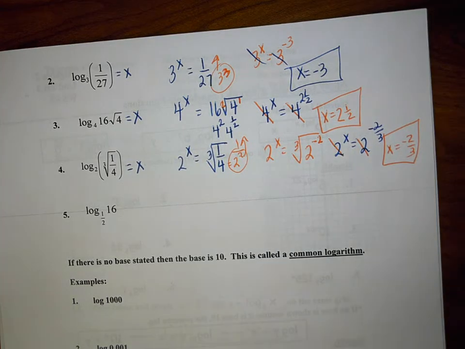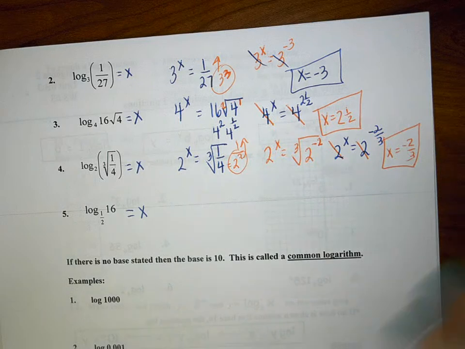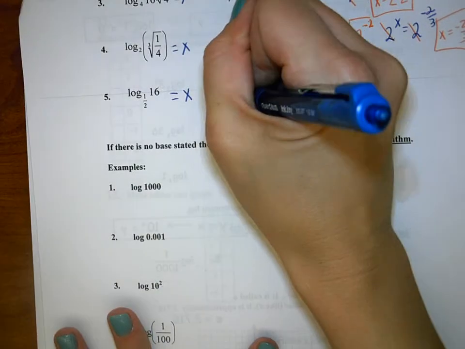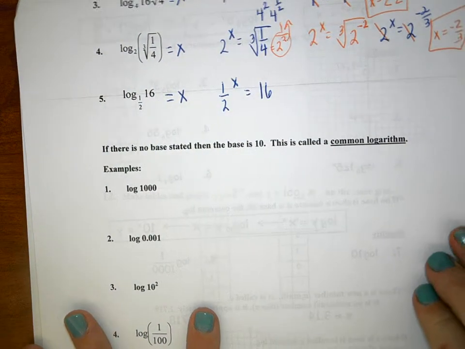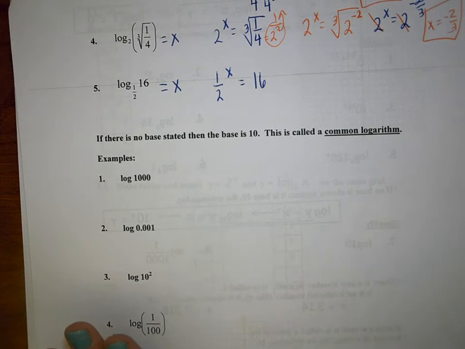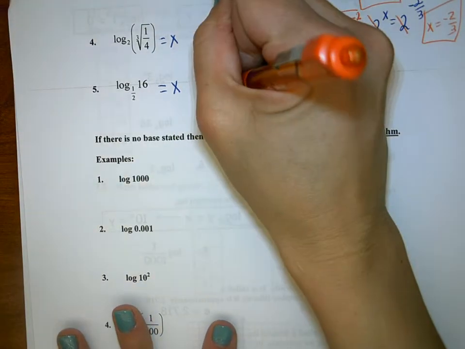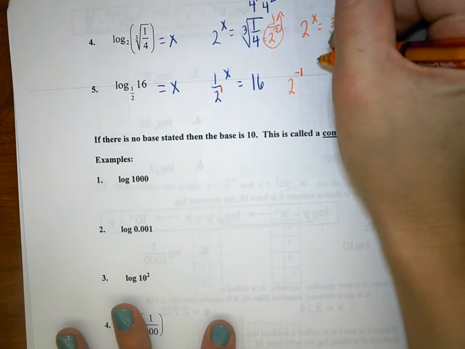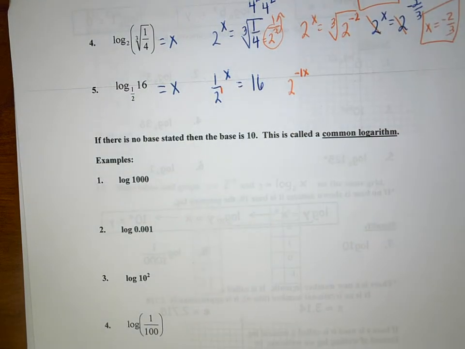I was pretty weak. Okay, number 5. We're going to put equals x. This one's tricky, okay? And then what will I do? So it's 1/2 to the x equals 16. What base do you think we're going to want for this? 2. So this one is going to change. It's going to be 2 to the -1, and since there's already an x there, we're just going to put an x next to it, right? Because -1 times x would be -1x.